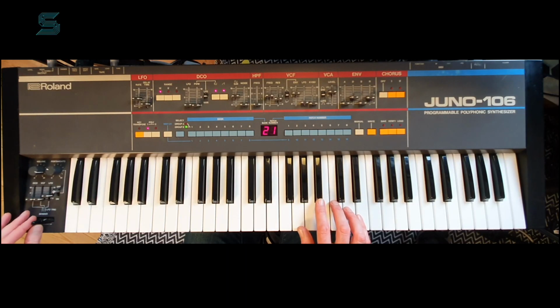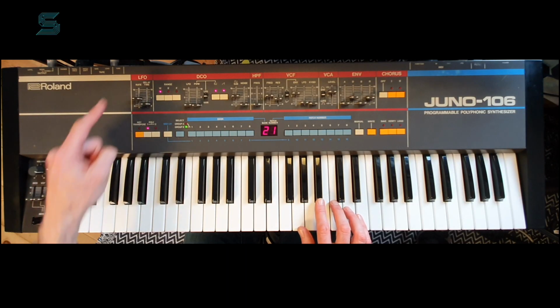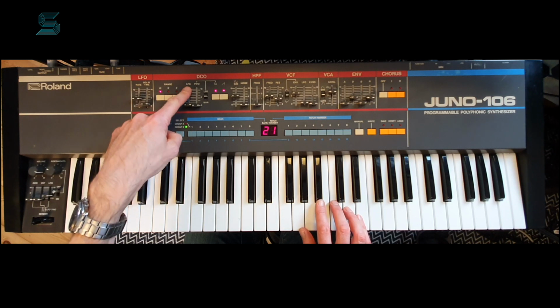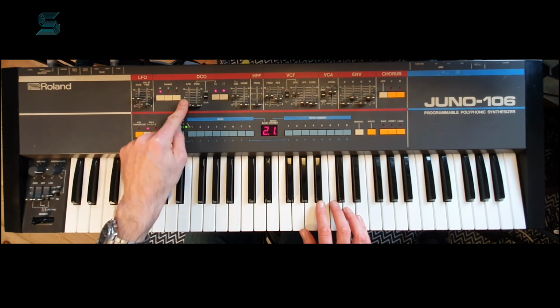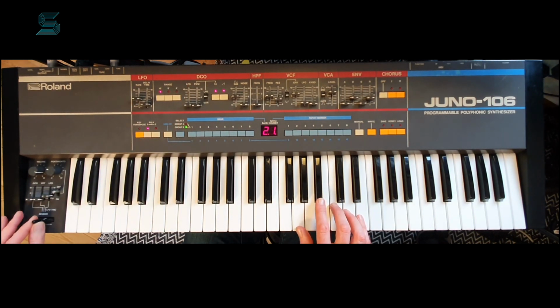Cool. And here's the last one, the last control, LFO. What you're deciding here is how much the LFO, this LFO, is going to affect the pitch. So it's just the same as this slider here, but it only happens when you press the pitch bend wheel up. So that's your classic vibrato there.